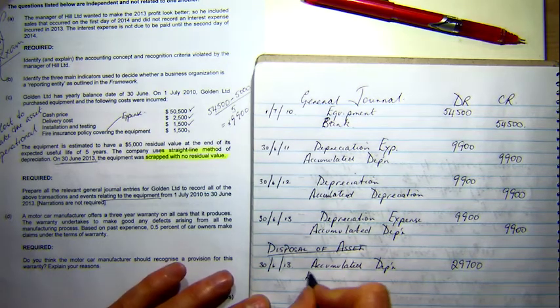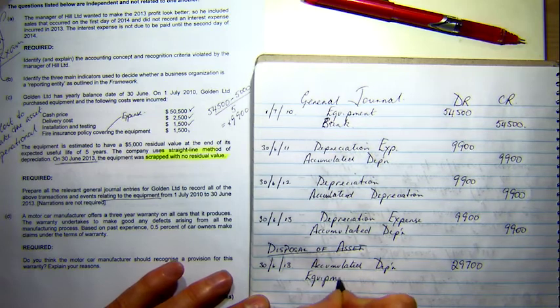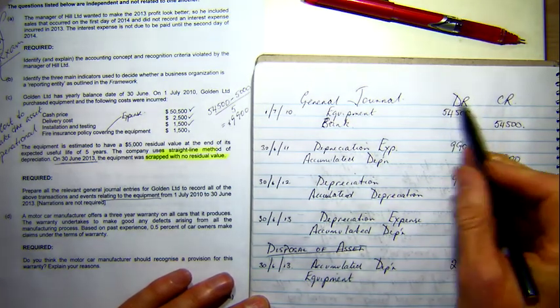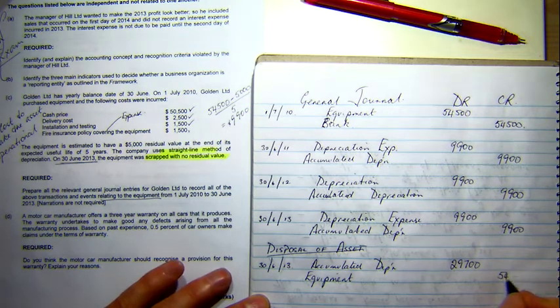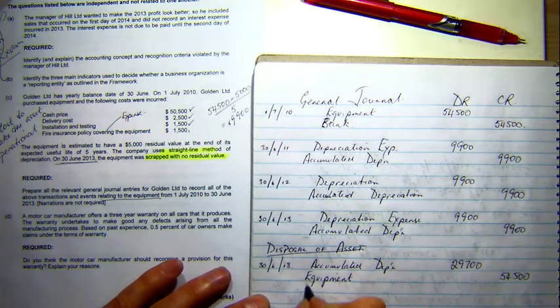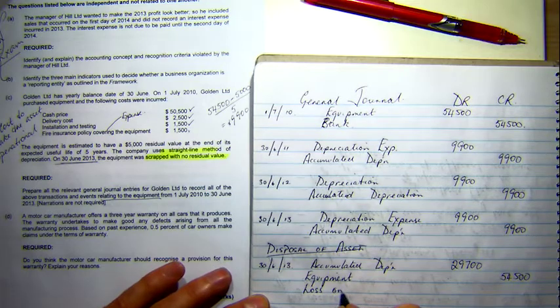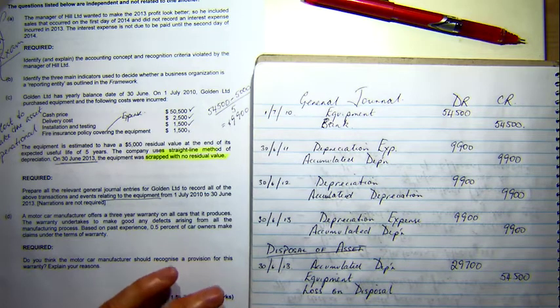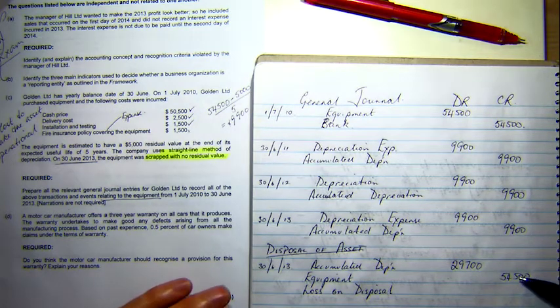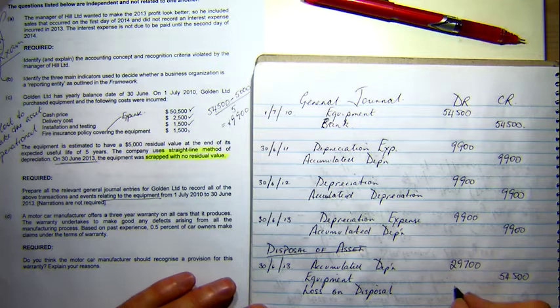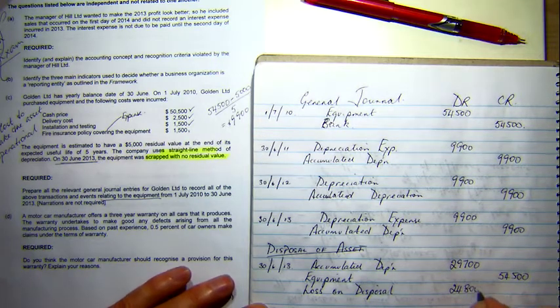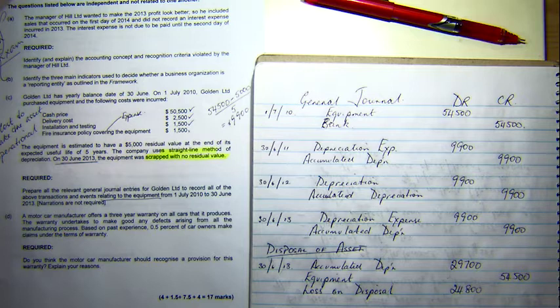My equipment, because I'm disposing of it, I need to remove it from my accounts. I'm going to credit this balance out, 54,500. And then loss on disposal, what's the difference between that? 29 is 30, so 24,800. The loss on disposal is the difference, that's right. So that then goes into my income statement, recorded as a reduction of profits.